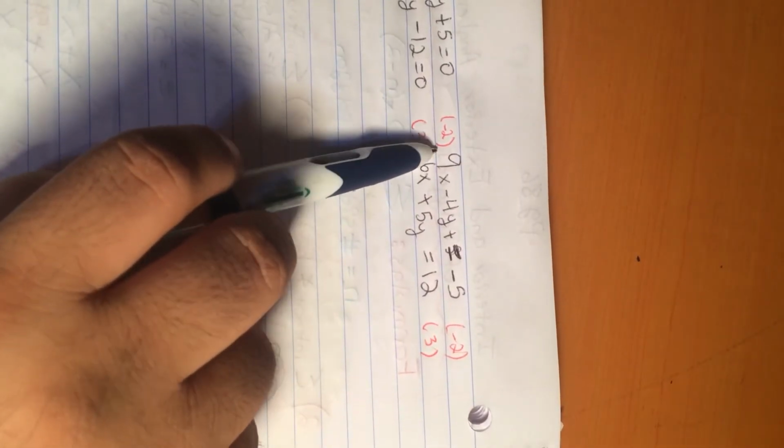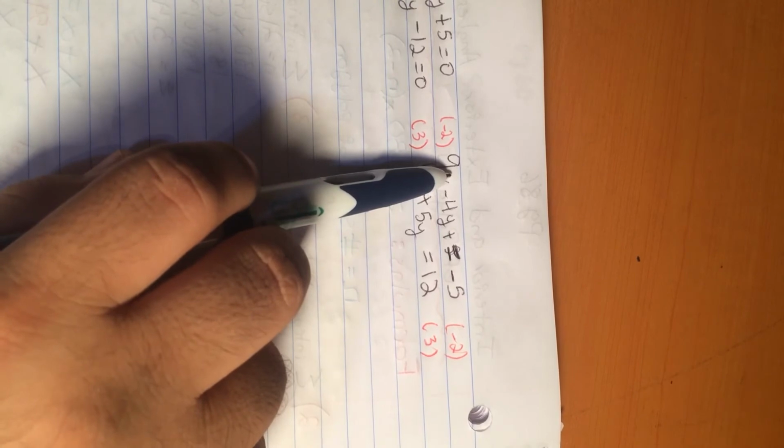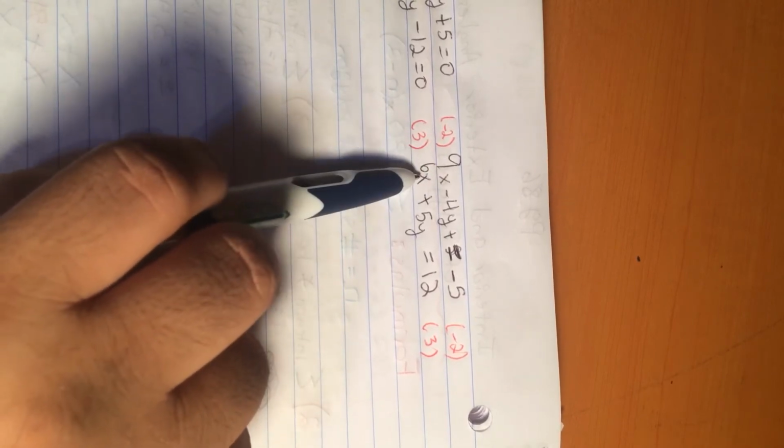Okay, this is where you have to be careful because we're looking for a number that is going to help us cancel, right? And I'm using the negative on the top so that I have negative 18 here, and 3 times 6 is going to be positive 18. Okay, so let's do them one by one.